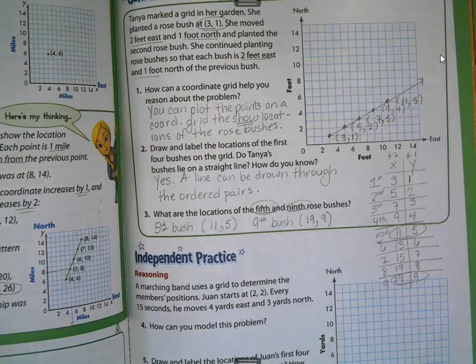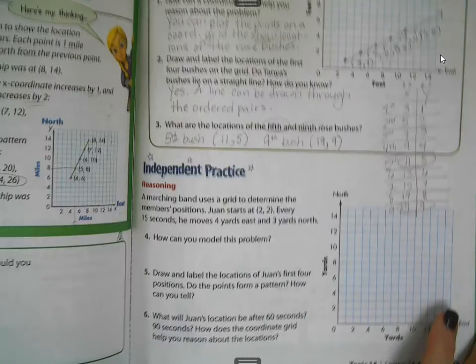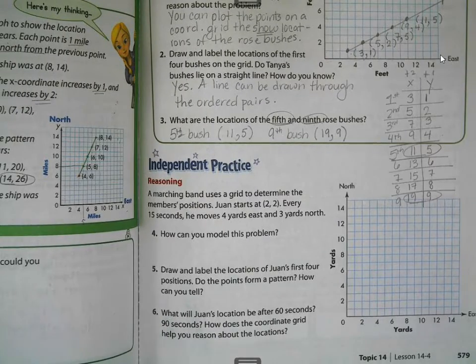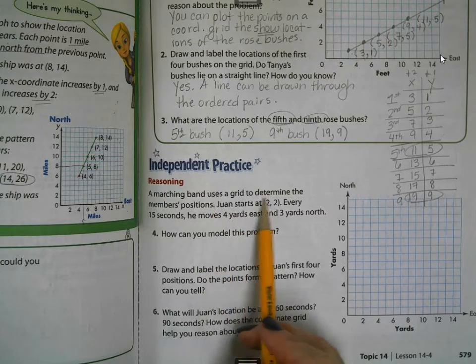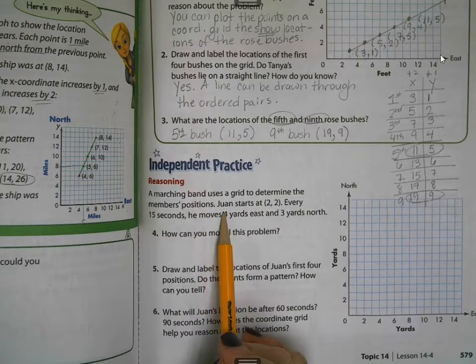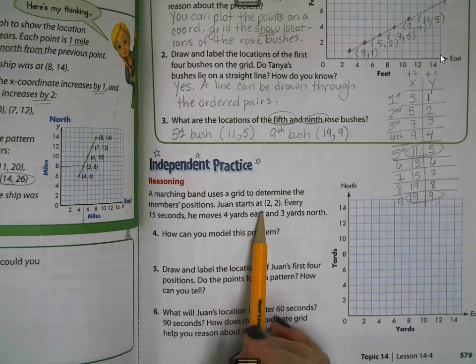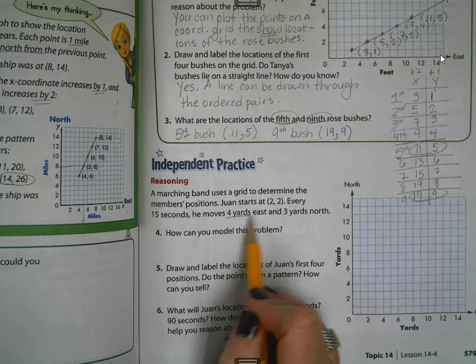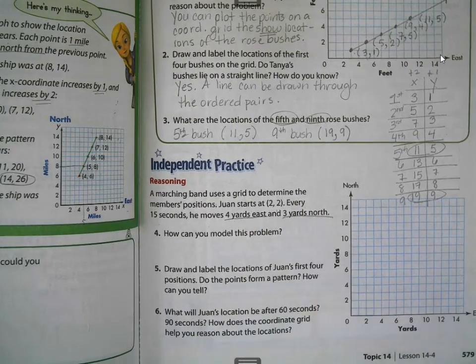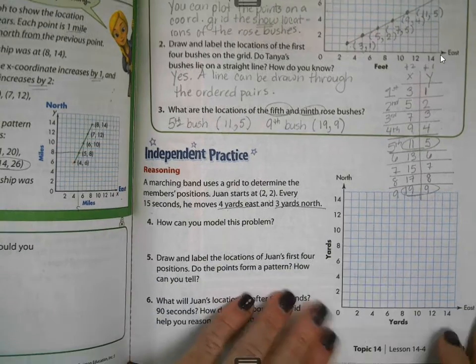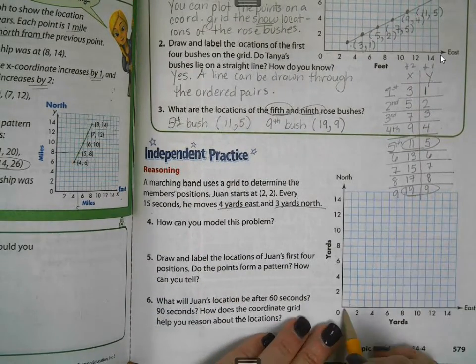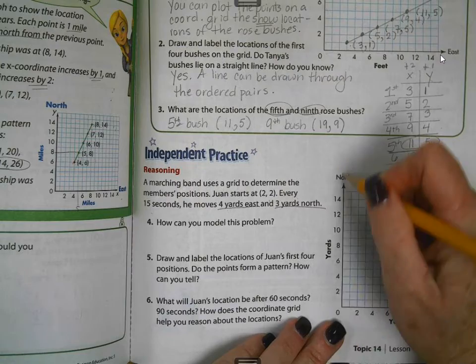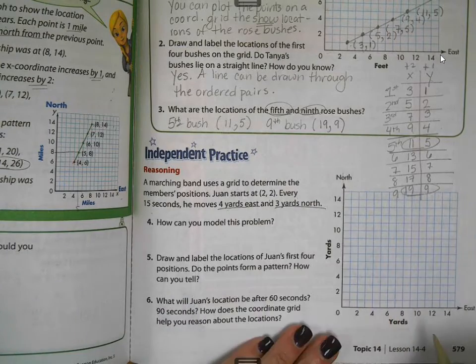I'm going to do this one right here real quick, and then I'm going to wrap it up. So this one has a marching band that uses a grid to determine the members' positions. We have one who's going to start at 2, 2. Every 15 seconds, he's going to move 4 yards east and 3 yards north. So take a look at what they've set up for us. So the x-axis is east, the y-axis is north. He's starting at 2, 2.